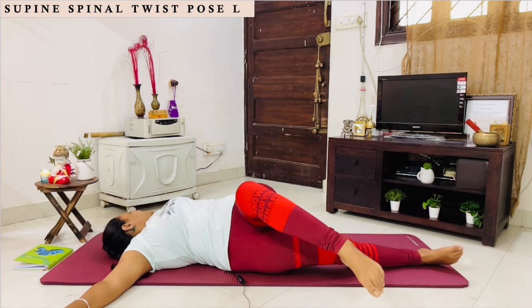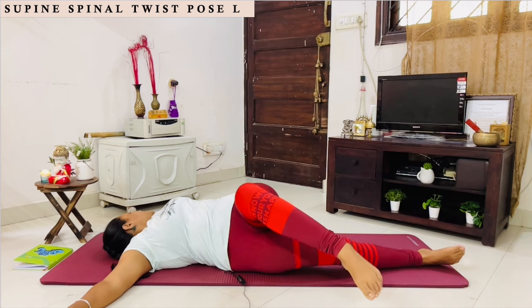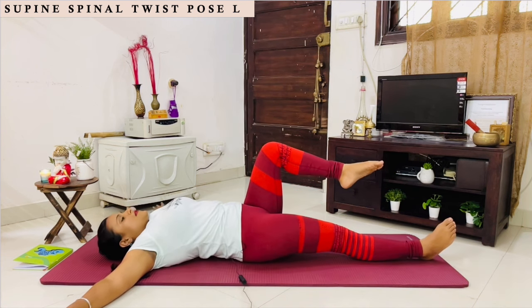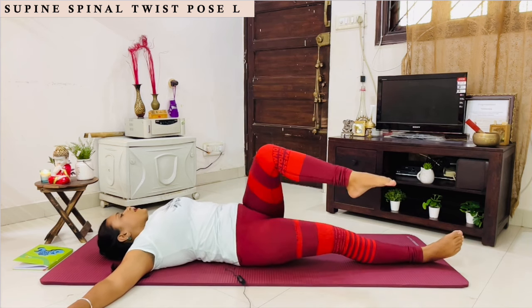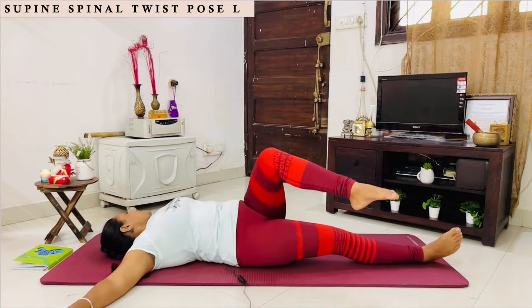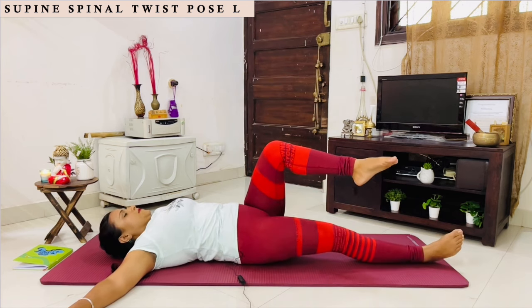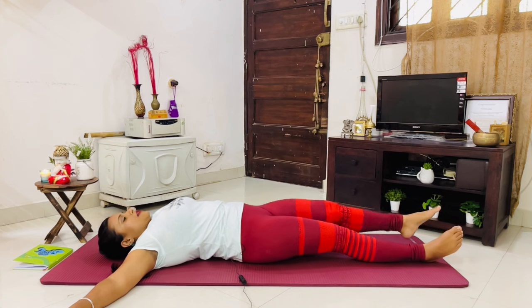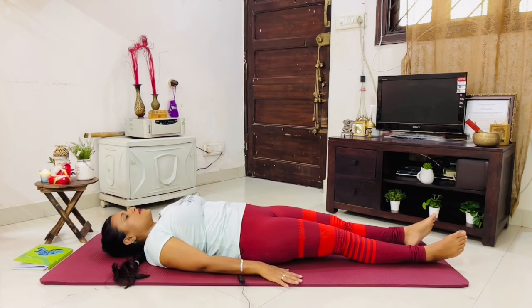Exhale, inhale, and 3, and back, and 4, and back, 5, and back. And extend the legs out, arms by the sides.